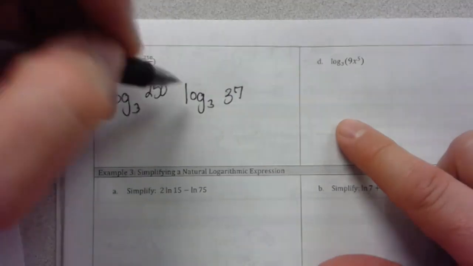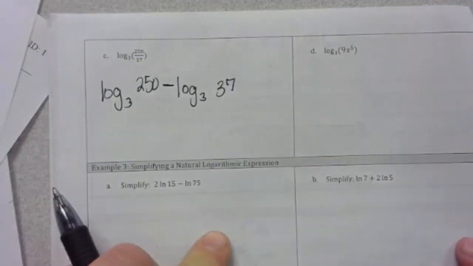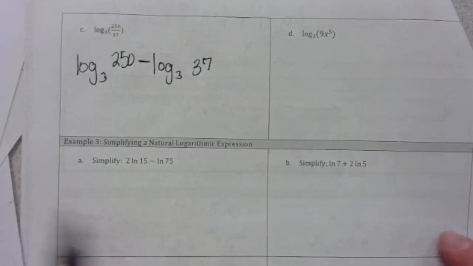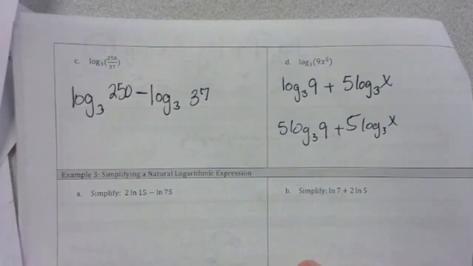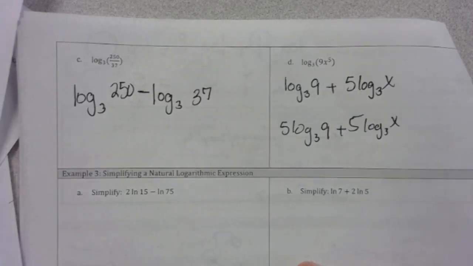Same thing here, students, for letter D. Which one of the following answers is the correct answer right here? I have 2 right here. Which one of these is the correct answer? Is it topsies or bottomsies? Think about where the exponent is.